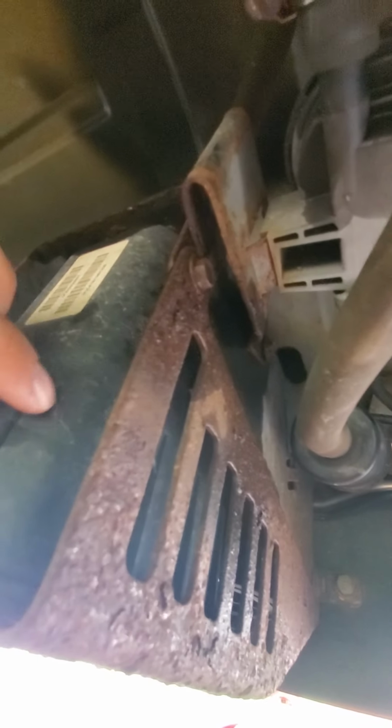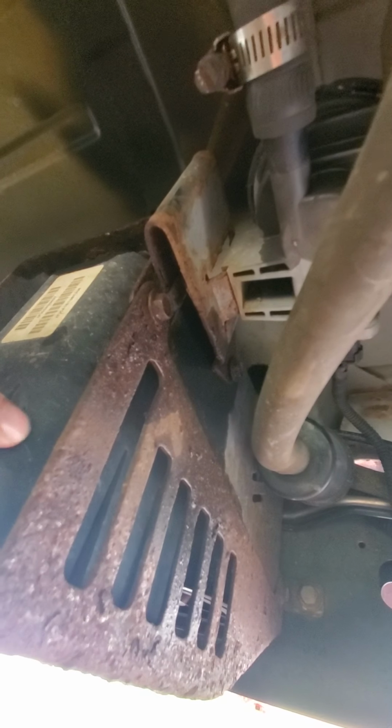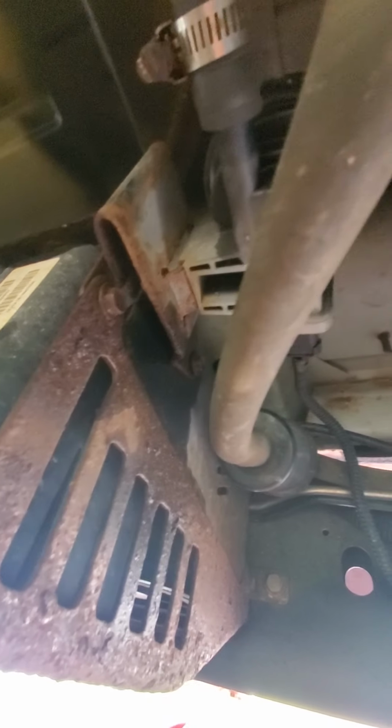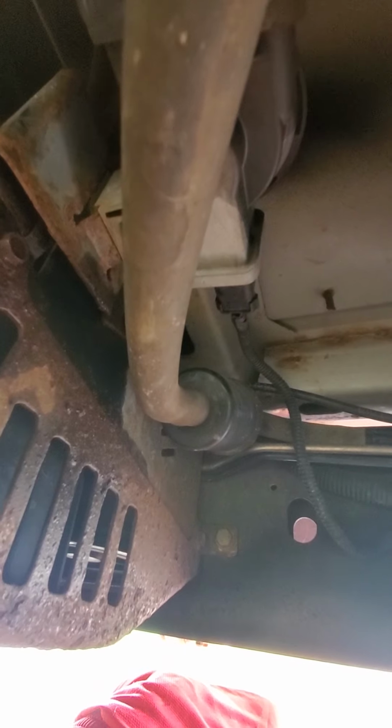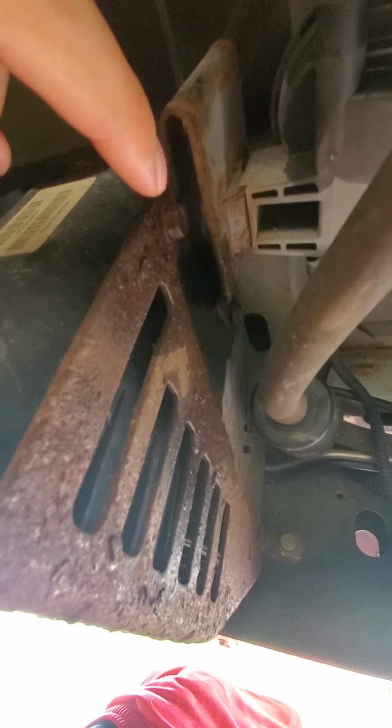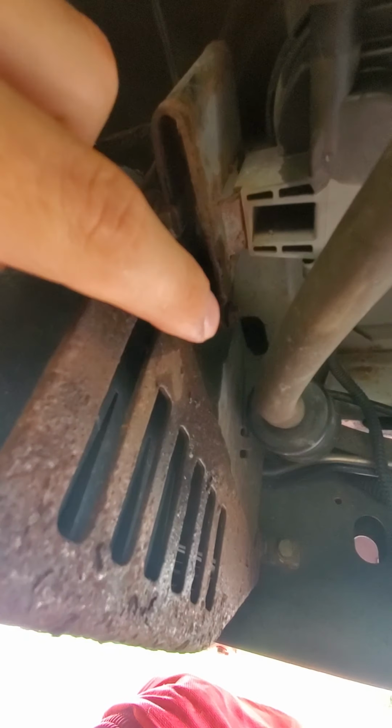Next, on this side over here, I also sprayed some PB Blast. Now here's your evap canister, I believe it's what it's called, and this may need to be replaced, and if we have to do that, I'll do that in another video, but hopefully this part will fix it. But you've got to take some bolts off first. So there's a 10mm here and a 10mm up there. Hopefully you can see that. And then this sensor right here needs to come off as well.